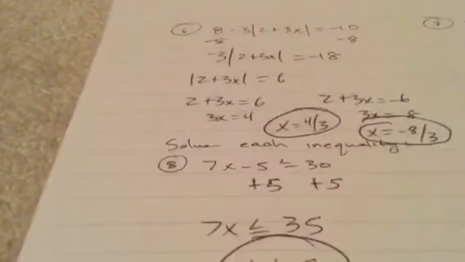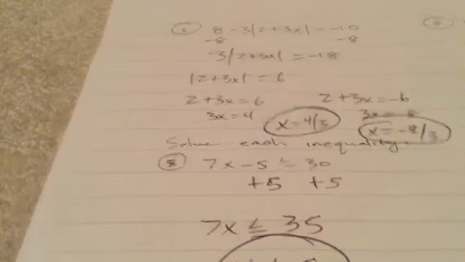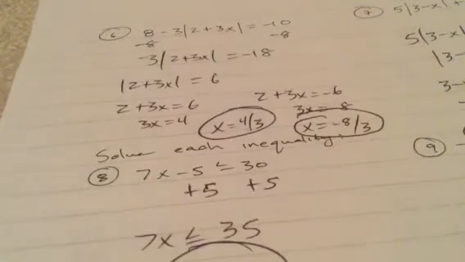All right, let's subtract 8, and then divide by negative 3. You get the absolute value of 2 plus 3x is 6. So your two equations right there. Solve them both.